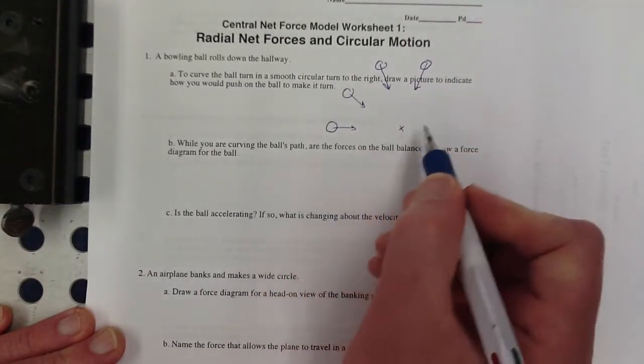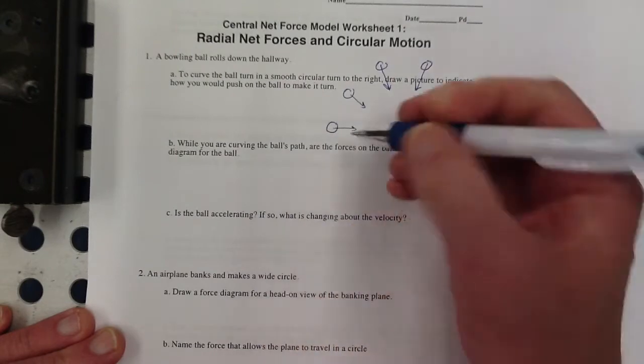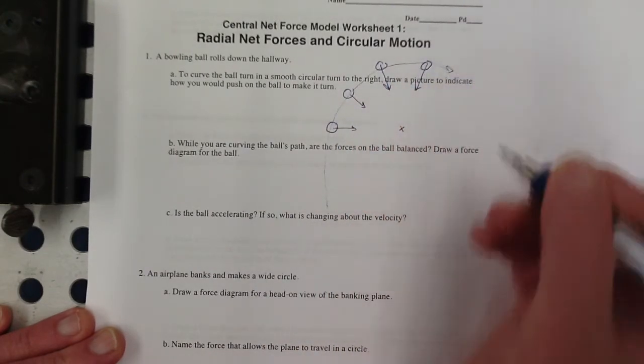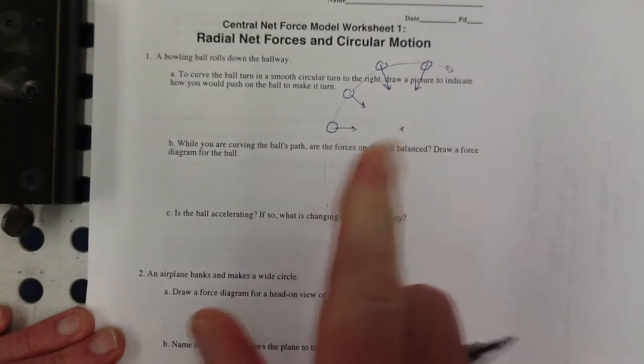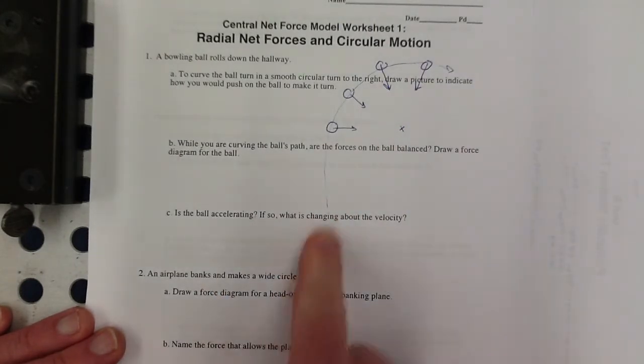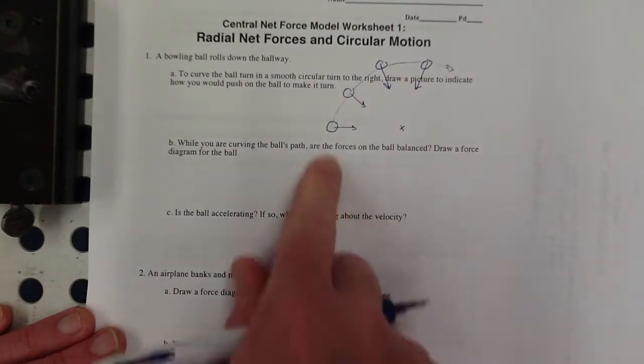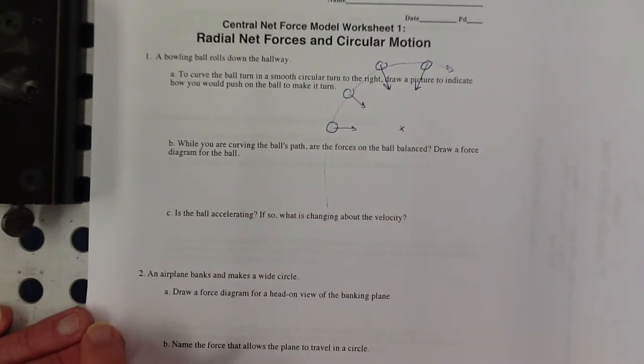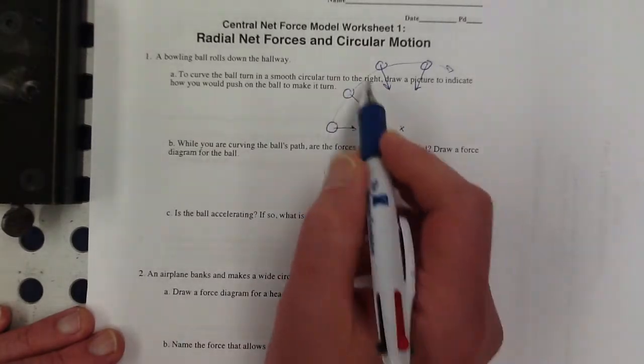That might seem weird to you, like no, that doesn't make sense. This is the path of it, right? It's going like this, turning around. If that seems wrong to you, then go get a bowling ball and a broom and see what happens. But this is not fake news. That is the real deal right there. So you have to tap toward the center of the circle.